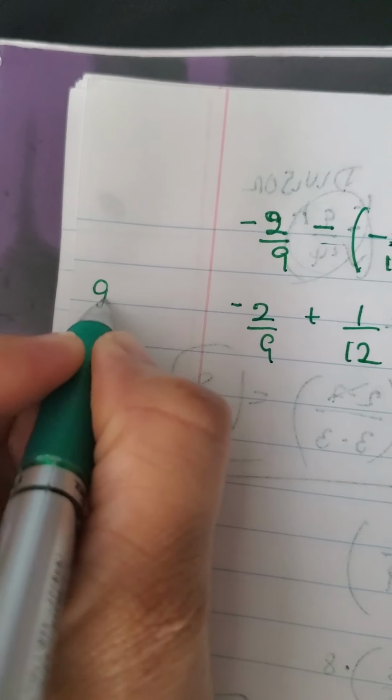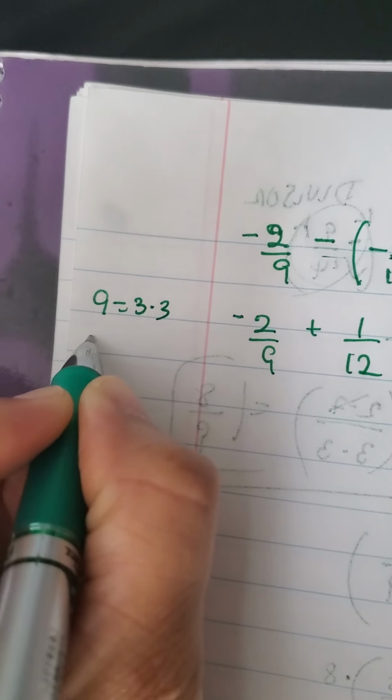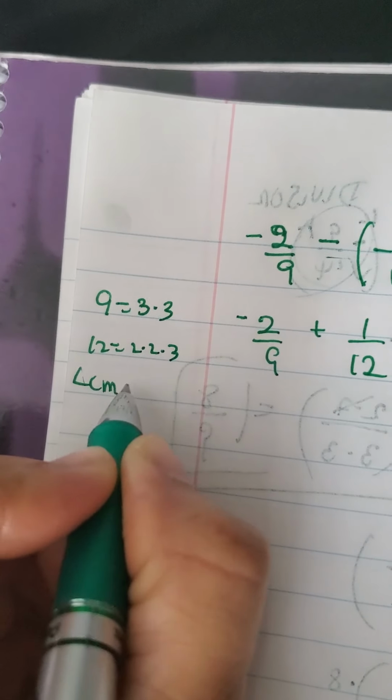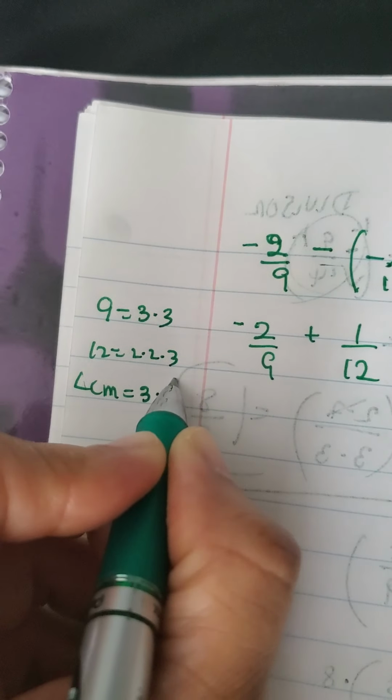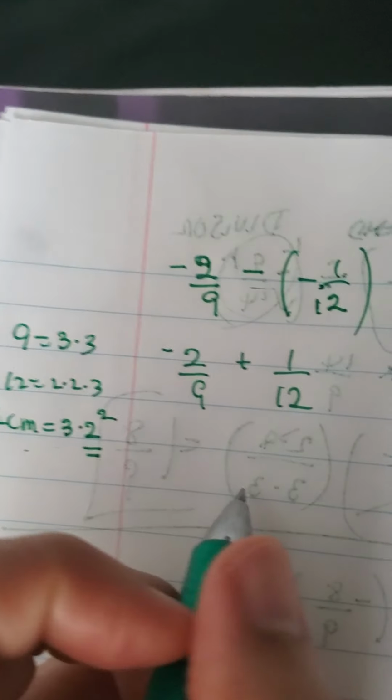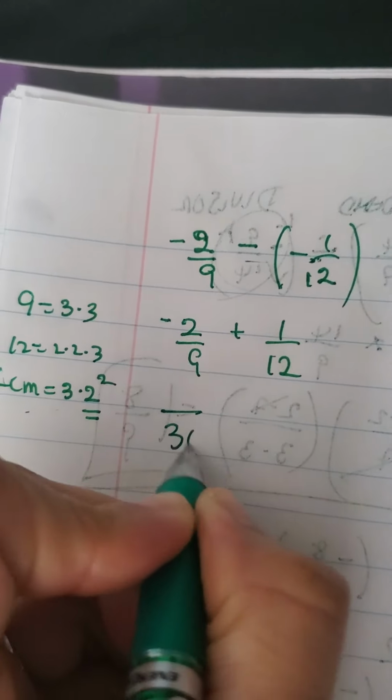My LCM: 9 is 3 and 3, and 12 is 2 times 2 times 3. So my unique factors are 3 and 2, and there are two factors of it. So that looks like 12 times 3, 36. So my LCM looks like it's 36.